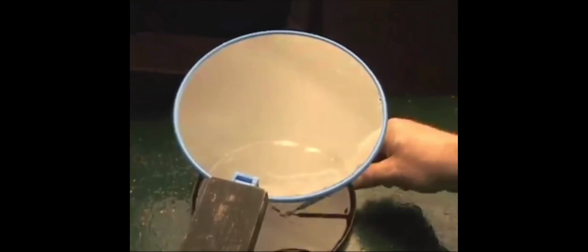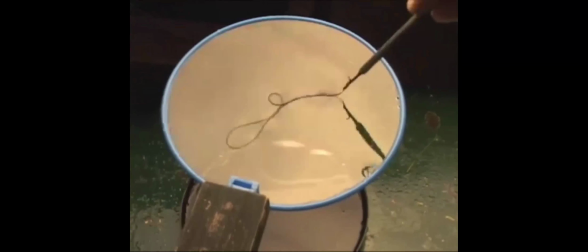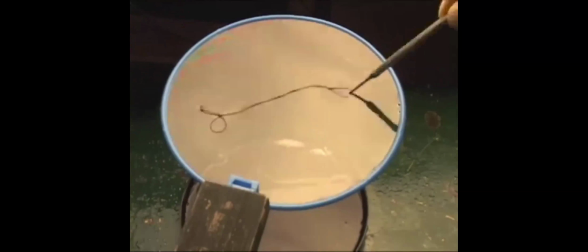Can you see that film? That is a soap film there, shiny and all. This guy took a thread and placed it on top of it. Now, if you see, nothing happens, it just remains in any random shape. Why? Simple reason: there is a soap film outside, there is a soap film inside. Both are pulling in both directions, so the net force is zero.